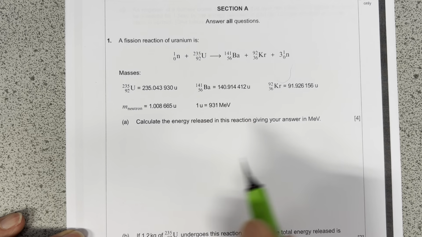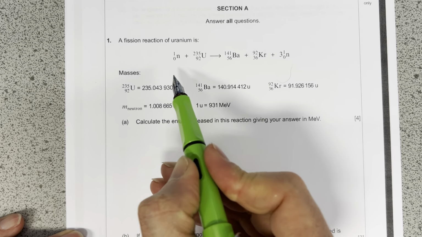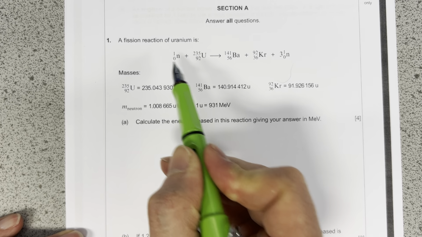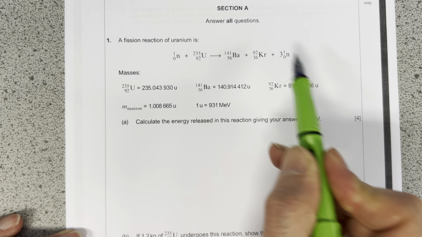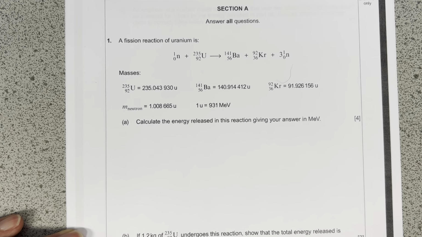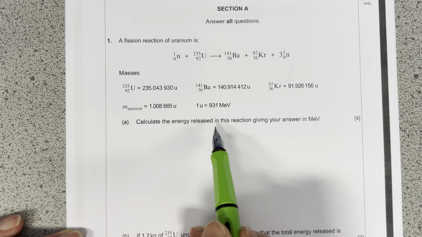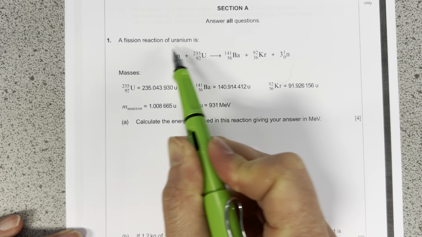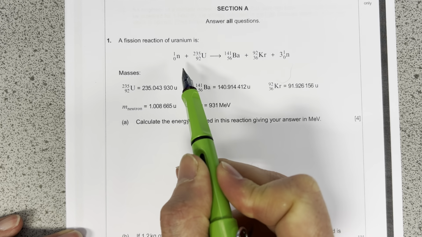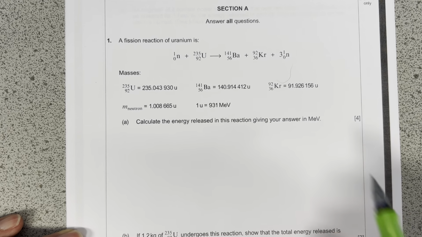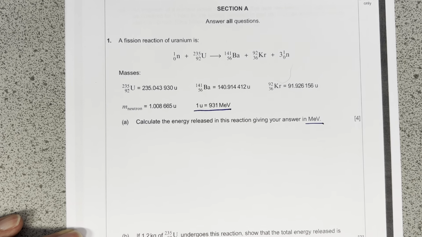So first thing it wants us to do is consider this equation here. We've got some reactants on this side and we've got some products over on this side. And what it wants me to do is calculate the energy released. So how much energy is given out as my reactants become my products. It wants me to give my answer in MeV. That's going to be quite important. And helpfully, they've given me the conversion to MeV in the question here. They've also given me loads of information here.